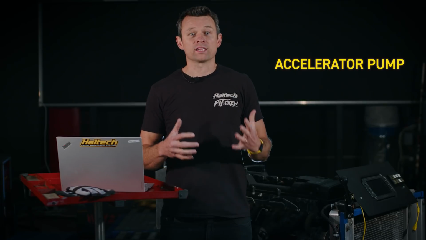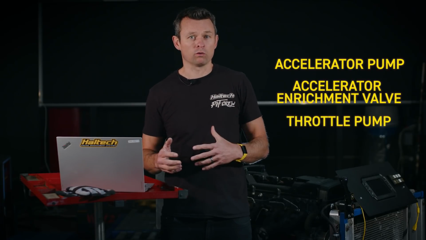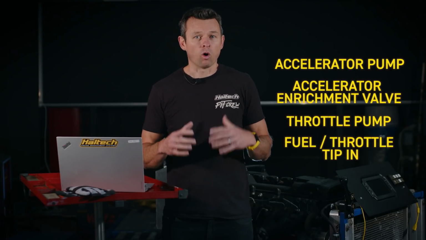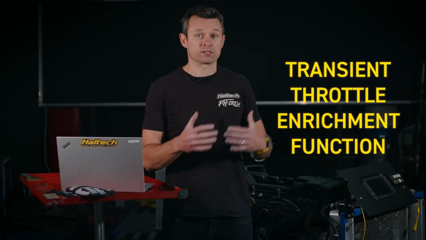Now, if that all sounds very confusing, and you've never heard a conversation around the water cooler about transient throttle enrichment, that could be because this feature goes by a few different names. If you're coming from the carburetor world, you probably know this term as the accelerator pump or the accelerator enrichment valve. Or perhaps you know it as throttle pump or fuel tip in or throttle tip in. All of these terms refer to the same thing. In the Haltech software, we call it the Transient Throttle Enrichment function.